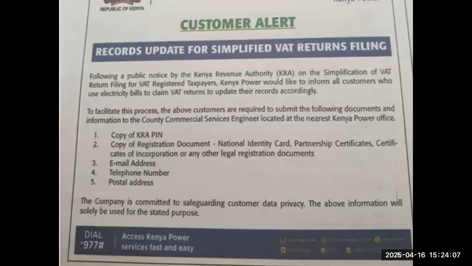I actually even had to look for this gazette notice so that we know this auto-populated return is real and it's here and it might not be going anywhere. So if we can work on how we are invoicing, then our filing experience becomes better. So this is actually the gazette notice or public notice that came from Kenya Power on records to be shared.